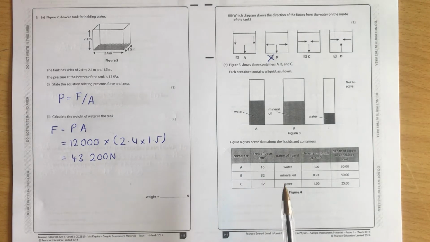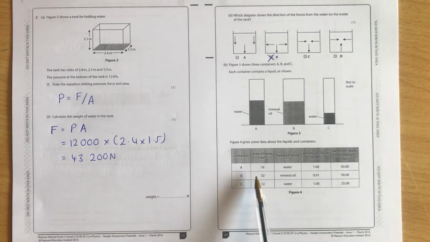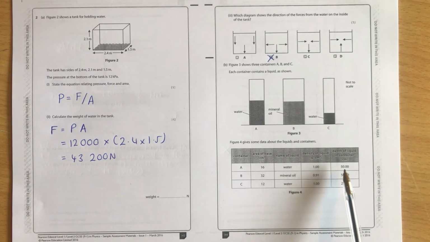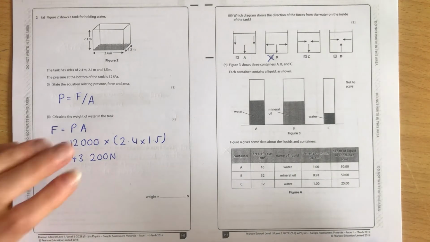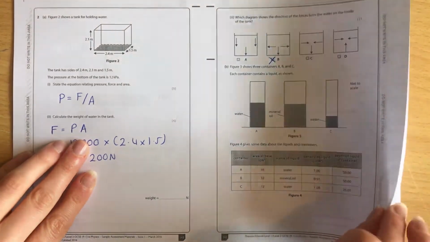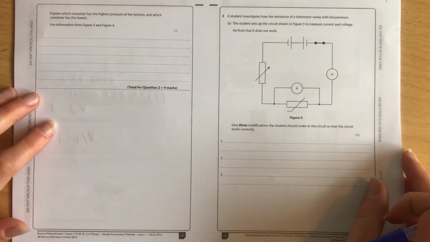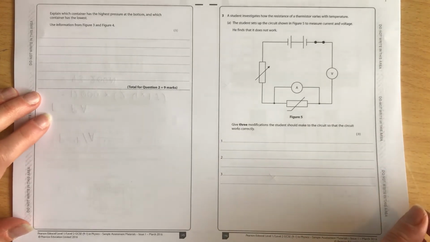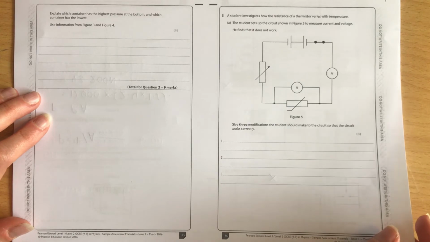So we can see that A has got half the area of B and C is less area than both of them. The density of the liquids, the water is the same, 1 for both of them, and then mineral oil is slightly less dense. And the depth of water, we've got 50 centimetres for both A and B and 25 centimetres for C, which will be important for the next question, which annoyingly is on a different page. So, explain which container has the highest pressure at the bottom and which container has the lowest. Use information from figures 3 and 4.